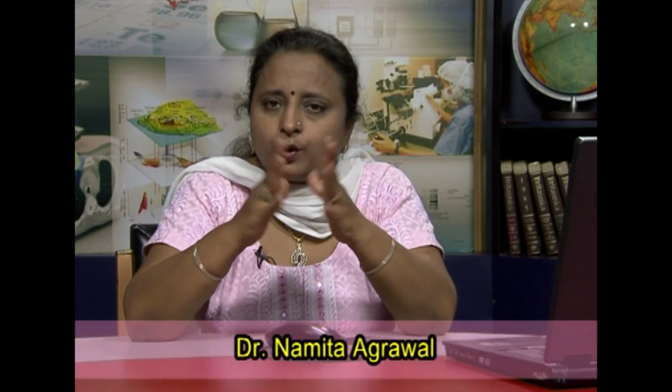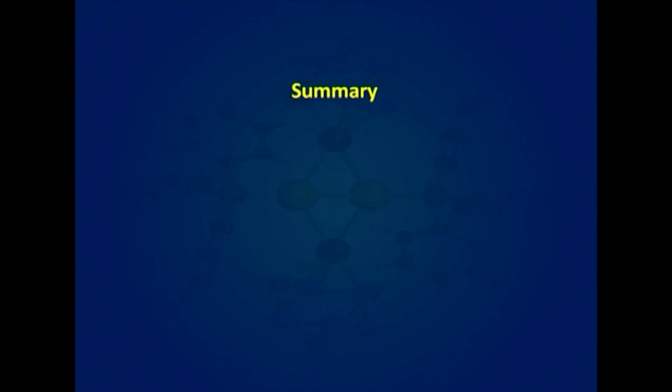So, this was all about optical isomerism in octahedral complexes. You must remember 2 points to see optical activity in complexes. First, the mirror image of the compound must be non-superimposable, and second, there must be no element of symmetry in the compound. In the end, let us revise what we have discussed today.